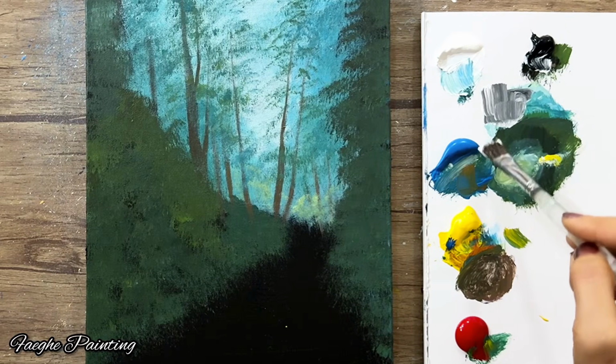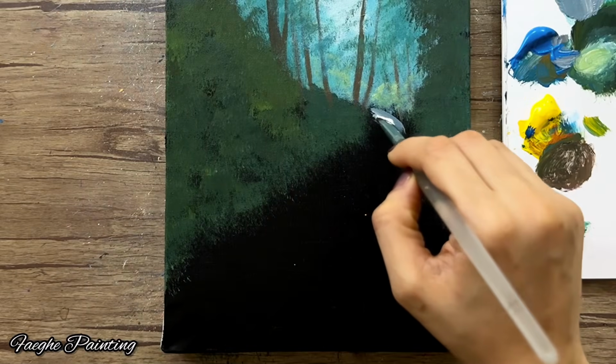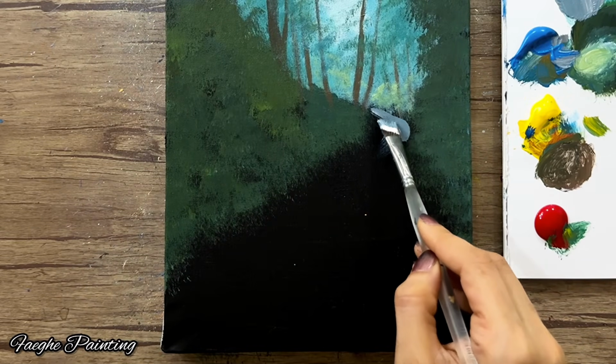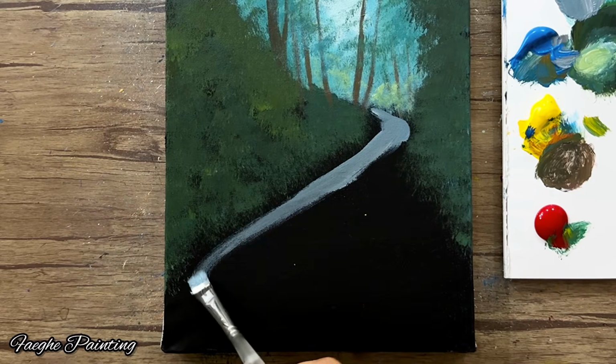Now I mix white, blue, and black to create a cool gray color for the road. I carefully paint the main shape of the winding road, making sure that it becomes wider as it moves toward the foreground.